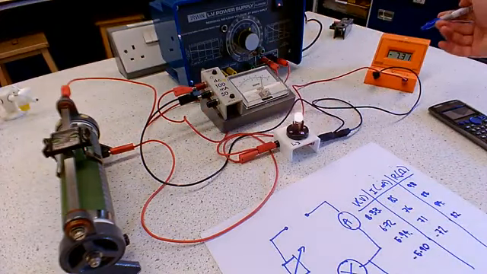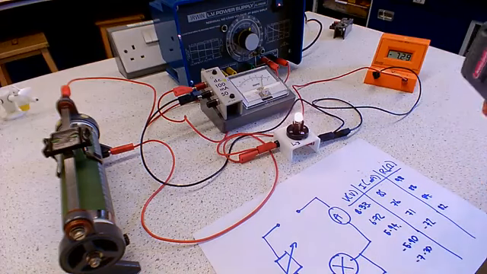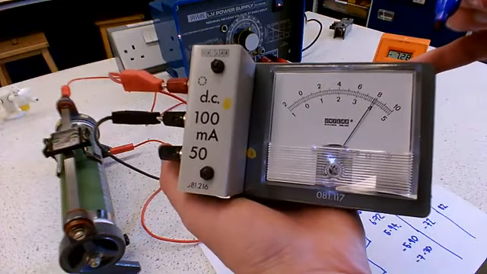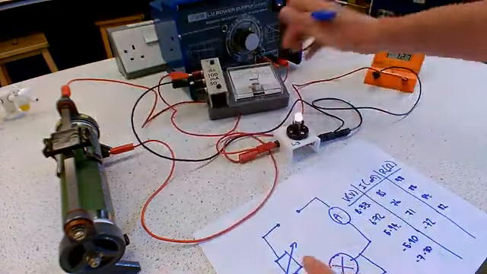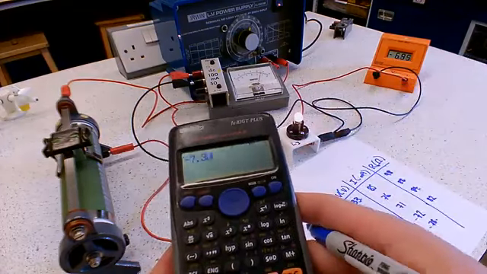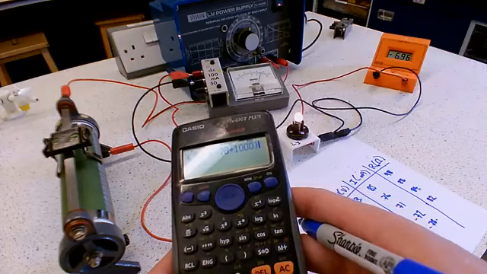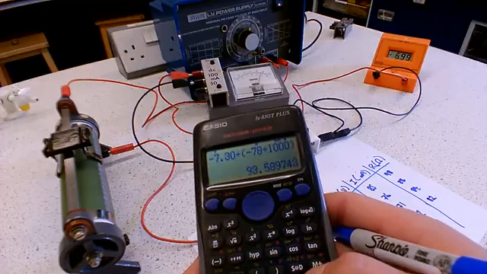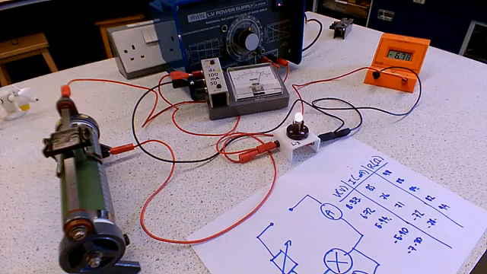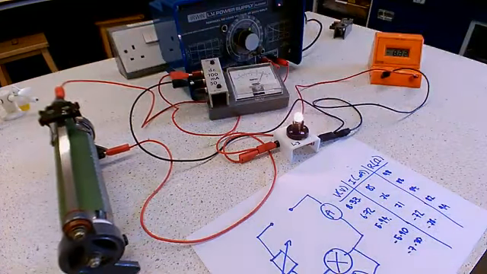Okay, so potential difference is now minus 7.30. So it's getting bigger but also negative. Current reading, that seems to be 7.8, so that's minus 78 milliamps. So I'm going to do minus 7.30 divided by minus 78 divided by 1,000. And it's jumped to 94. You'll notice the resistance is always coming out as a positive number, which is exactly what we should see. Resistance can't be negative, that's not possible.